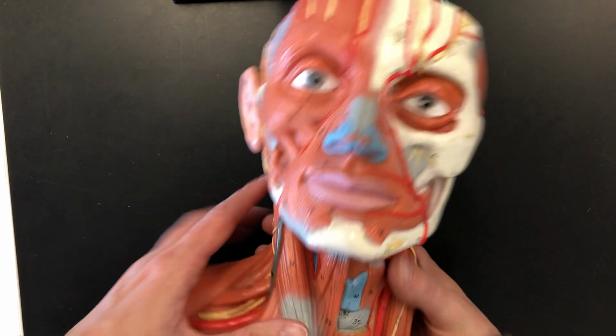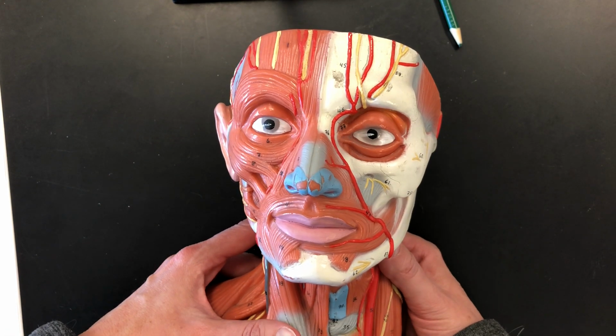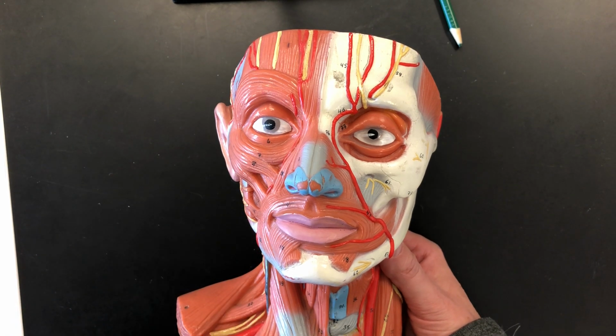All right. So that wraps up our Buzz head, so the muscles of the head and neck. I will see you next for the muscles of the shoulder and anterior thorax. Bye.